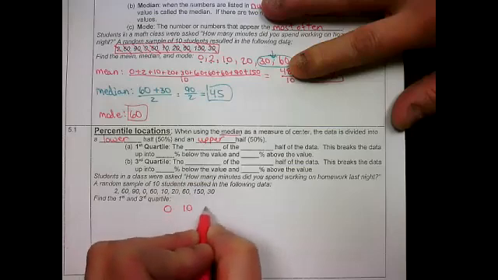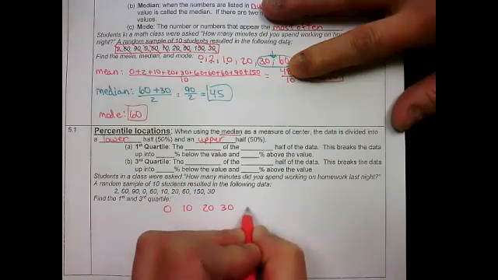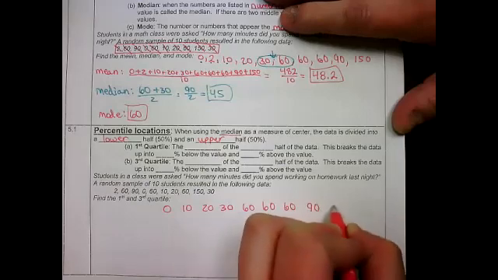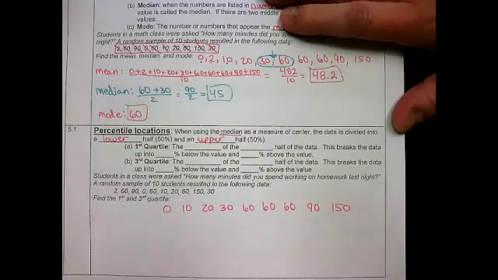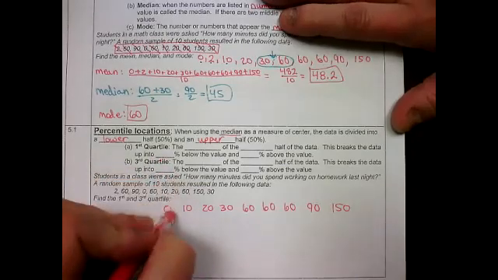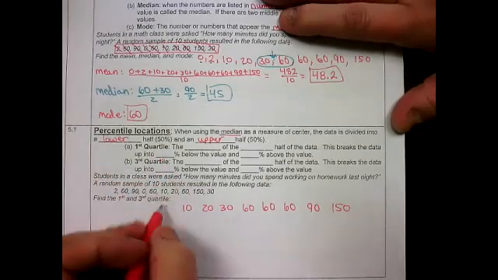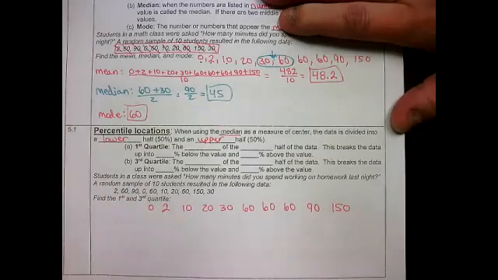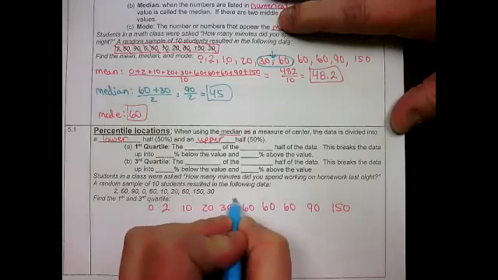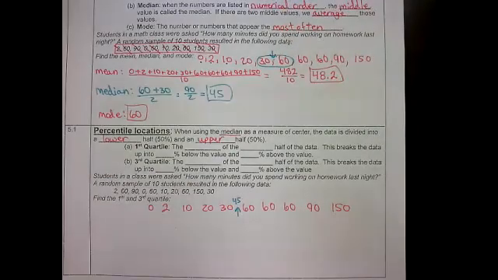0, 10, 20, 30, 60, 60, 60, 90, and 150. And remember, I forgot 2. That's why it looks a little bit weird. So 0, 2. Remember we said that our middle was right here. Our median here is 45.